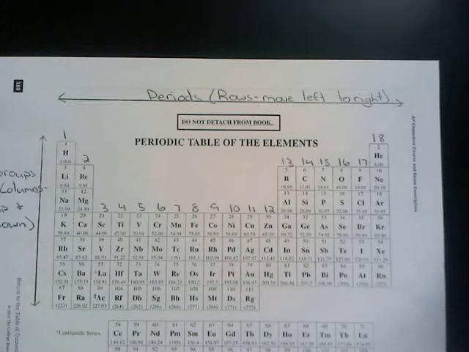So we'll shift over. Again, we're still labeling groups, the up and down columns. And so to distinguish it from the other group numbering, I'm going to use a purple pen, and I'm going to label groups 1A through 8A first, and then we'll move to 1B to 8B, excuse me.